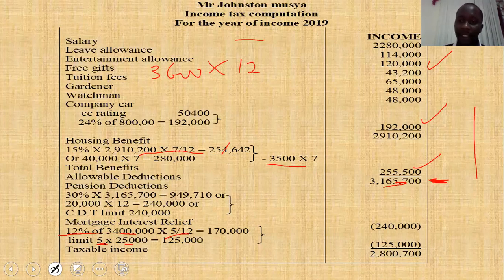Of course, we go by the limit of 125,000 and deduct that amount and we'll end up with a taxable amount of 2,800,700 shillings. Now compute tax based on this amount. Apply the tax rates, less personal relief, less pay as you earn, and you'll be done with it. That's the way to answer such a question.